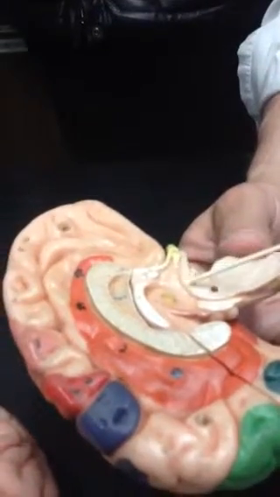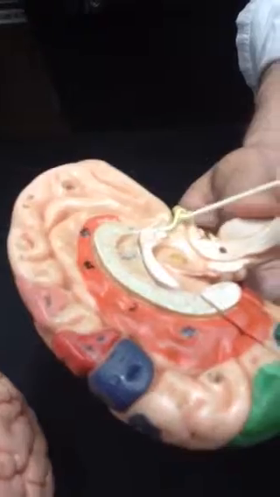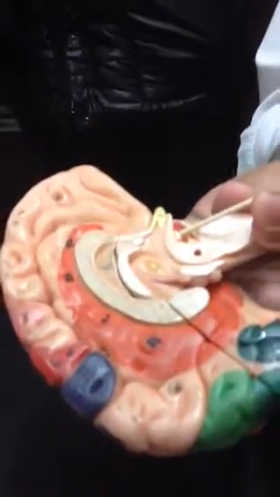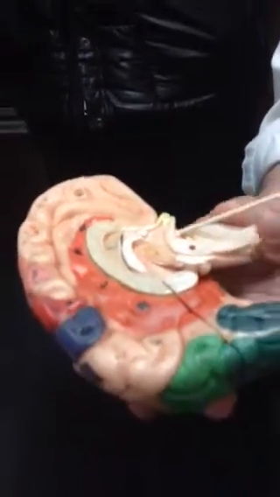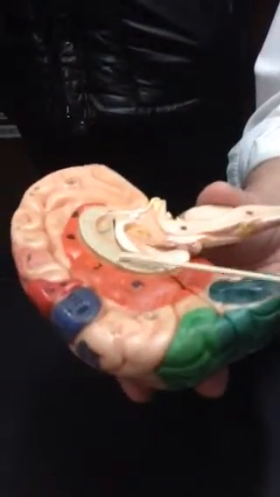This area here in front, this is the hypothalamus. Right there, the hypothalamus. One part of the hypothalamus is this little protrusion right here. This is called the mammillary body. Okay? The epithalamus is above the thalamus, so that's kind of going this way.